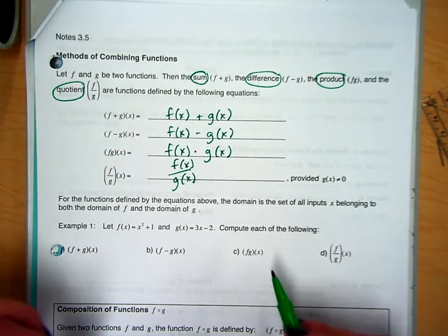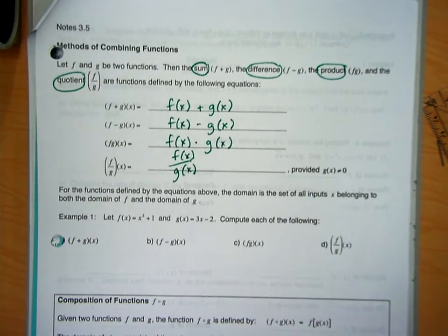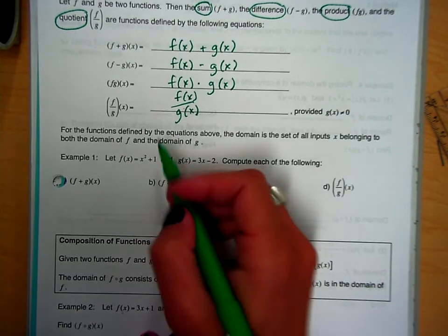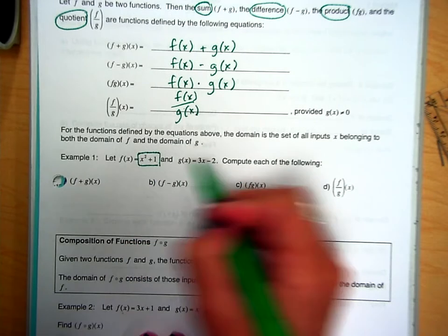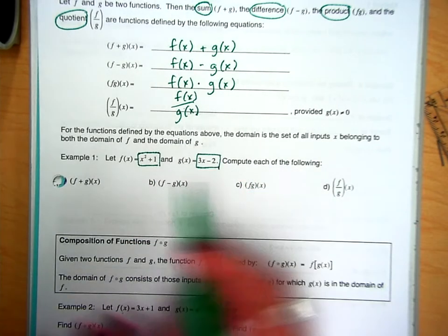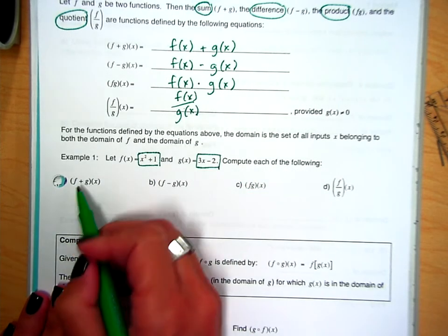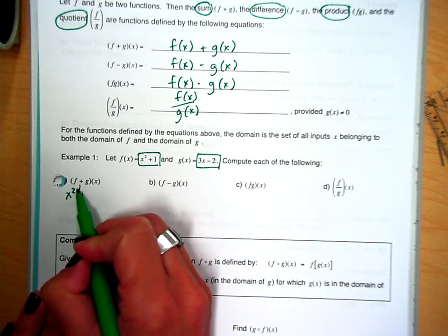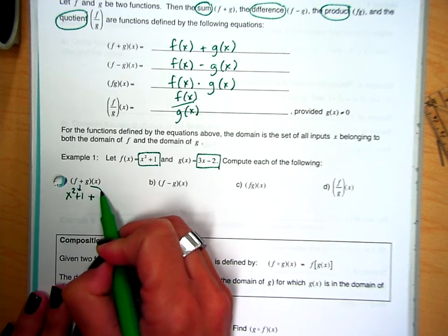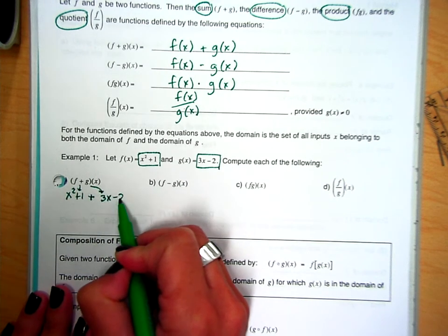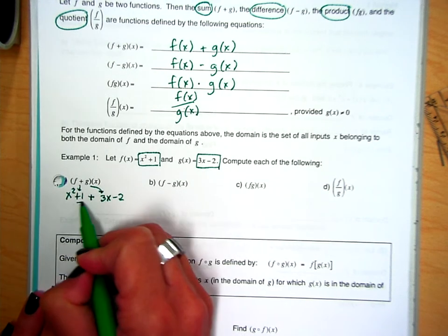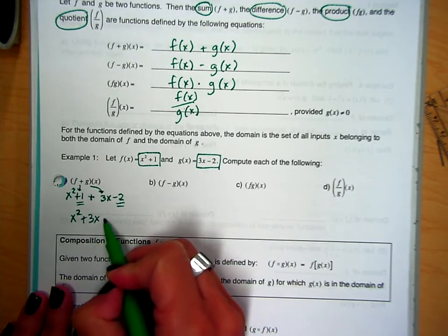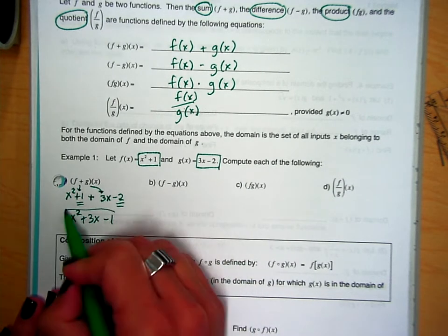So let's actually work through this with some example of some functions. So here we go. F of x is x squared plus 1, and g of x is 3x minus 2. So if we want the sum of the two functions, f plus g, I just take x squared plus 1, that's f, and I'm going to add it to g, which is 3x minus 2. And now all we would do is combine like terms, and then we'd get x squared plus 3x minus 1. And that would be my final answer.